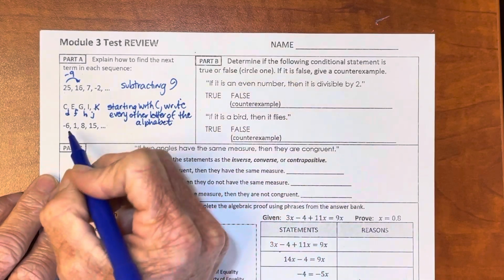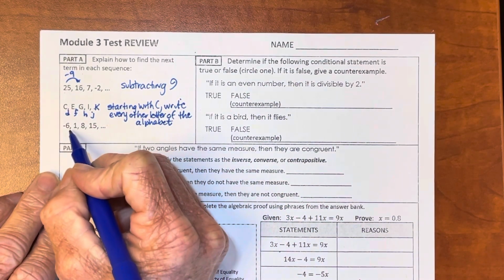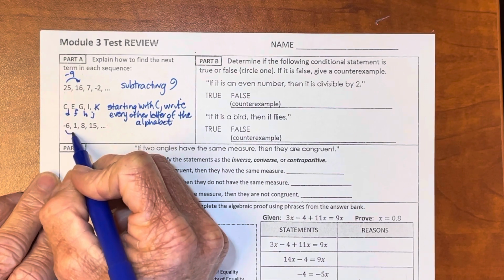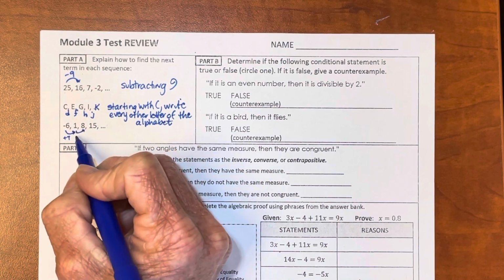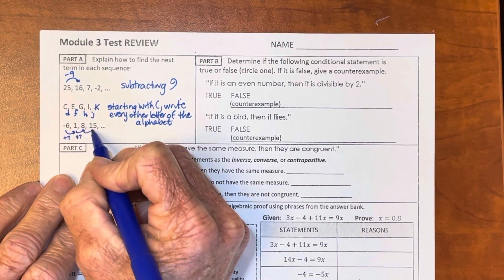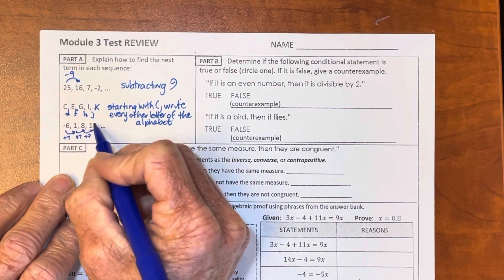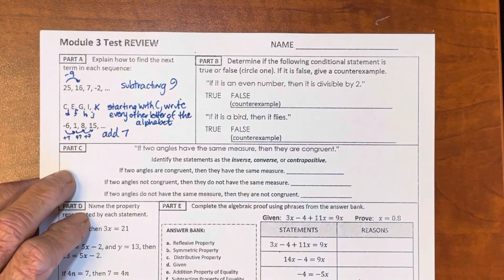Okay. And then it appears that these numbers are getting larger. If I add 7 to -6, that will give me 1. If I add 7 to 1, I get 8. 8 plus 7 gives me 15. It works every time, so we're adding 7.